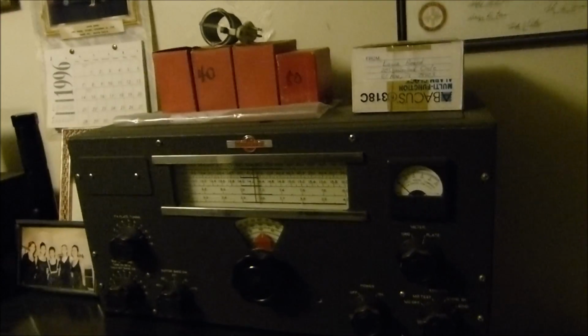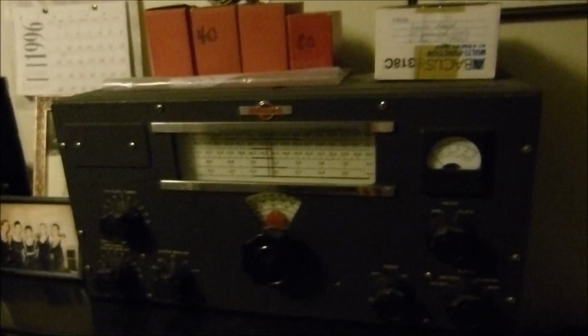Over here, got some unused equipment. There's a big Mac 2205, I believe it is, 200 watts per channel. Works great. This is a 1947 Collins Exciter, a 310B1, and some other stuff. I bought this one brand new. This is a C26. I bought this brand new when I moved to El Paso in 1976.